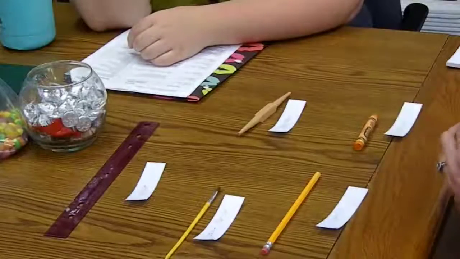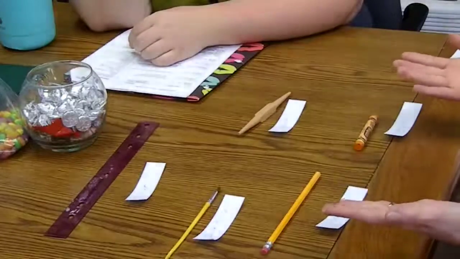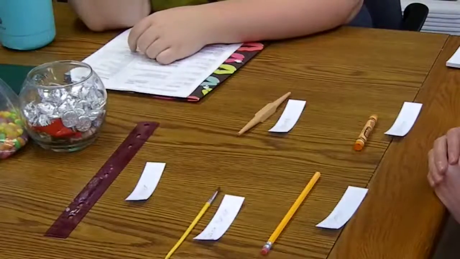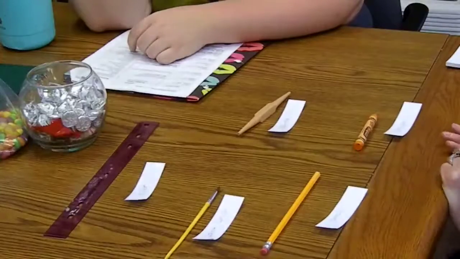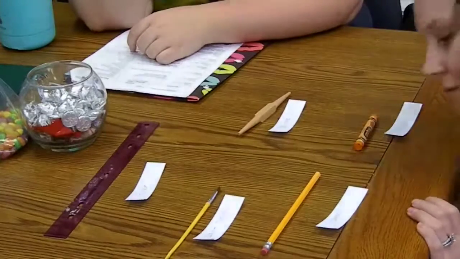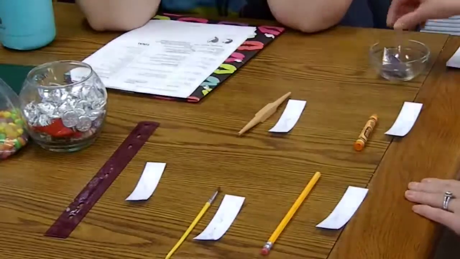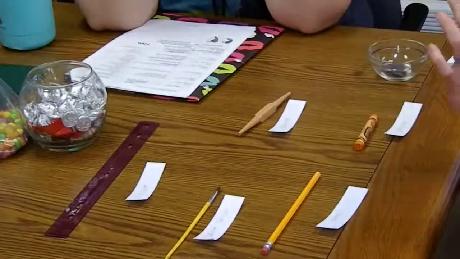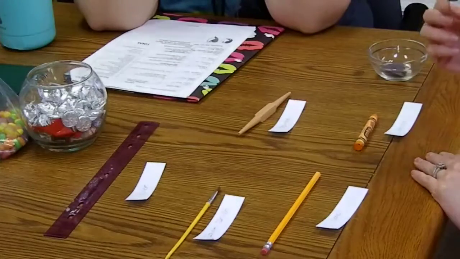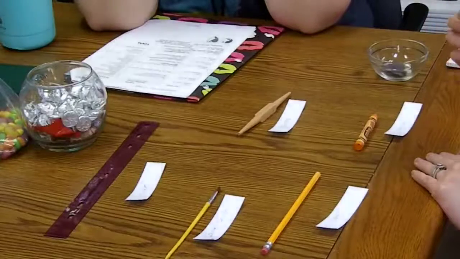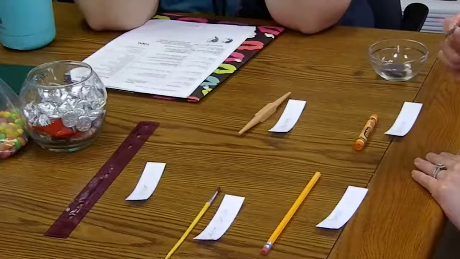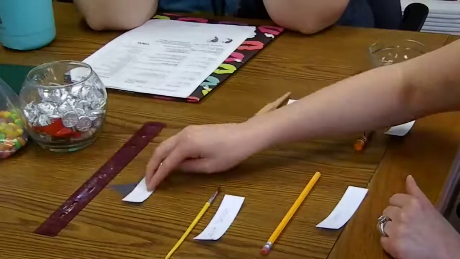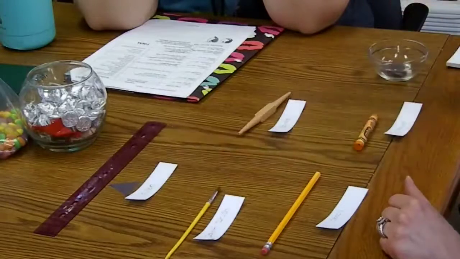So objects in our environment that have names are called nouns. You all say nouns? Nouns. Very good. And we have special symbols that we use to represent nouns. They are these large black triangles. The triangle represents a pyramid, which is one of the oldest structures there is, and that's why we use a black triangle. We put our black triangles above each word that is a noun.